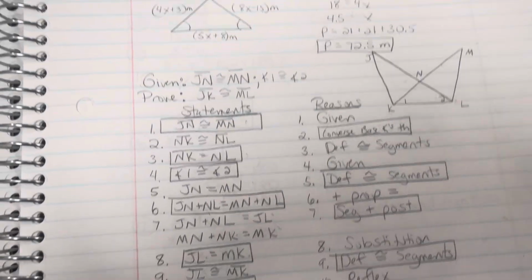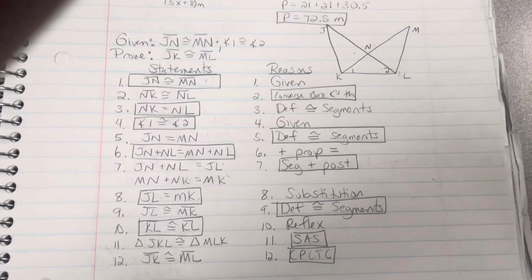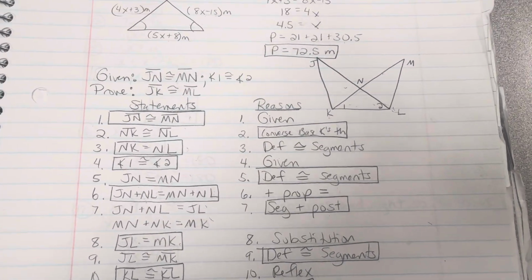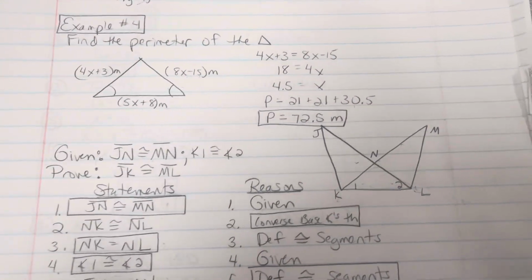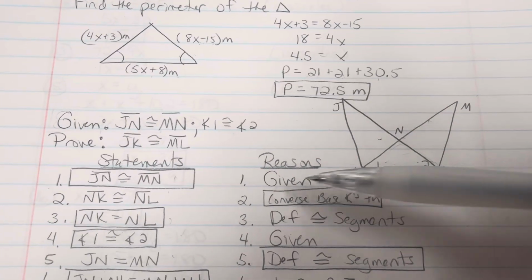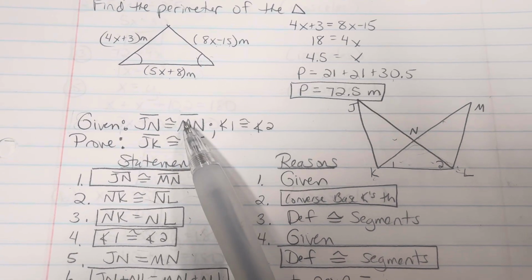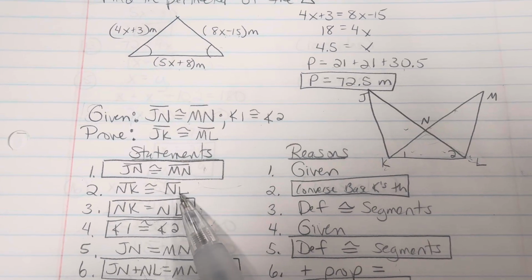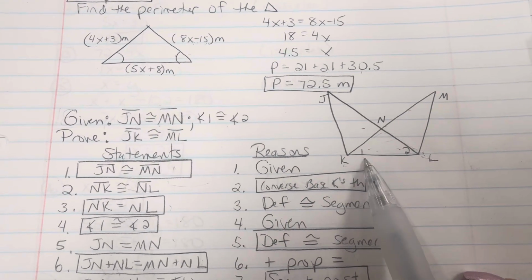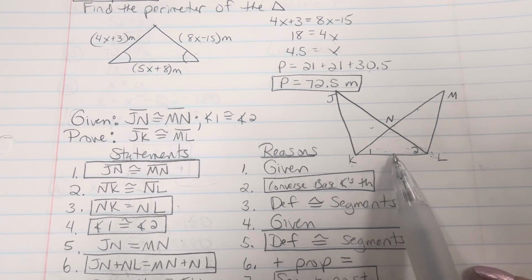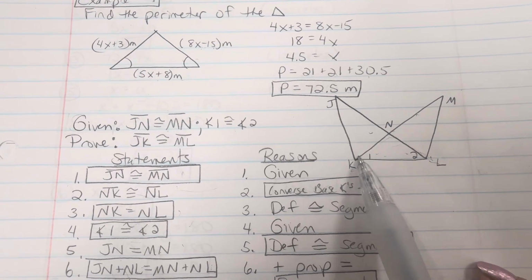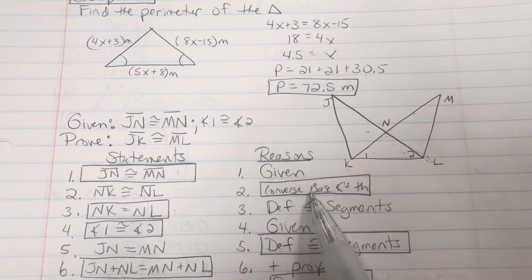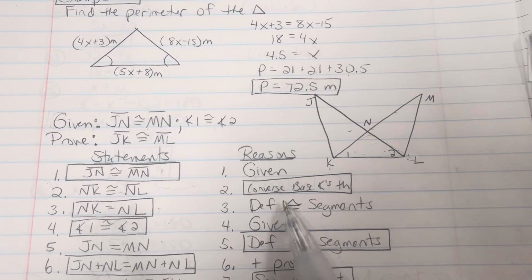We have a proof to go over, which is rather lengthy, but it is partially done for you. So let's just go over and discuss it. So starting off with your given statement, that came directly from your given statement. The next one, NK and NL. If you look at our picture, because I know that angle 1 and 2 are the same, NK and NL have to be the same using the converse of the base angles theorem.